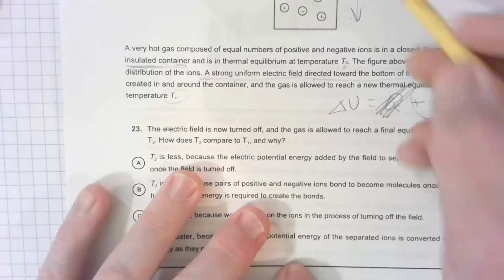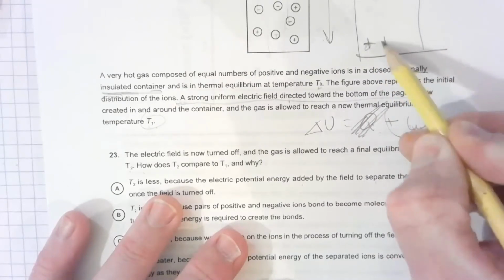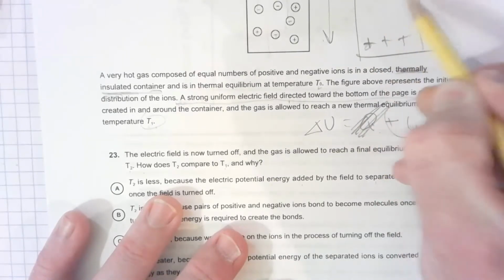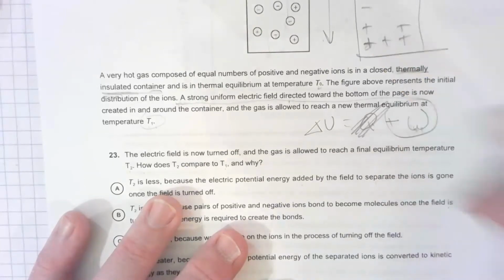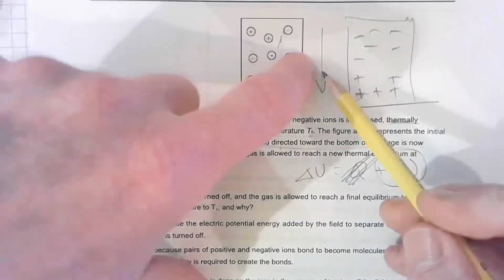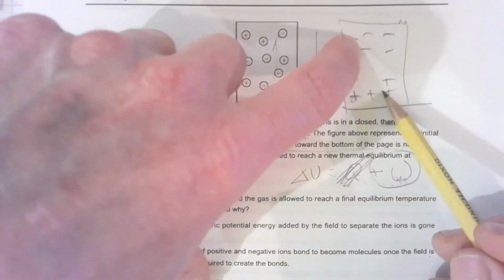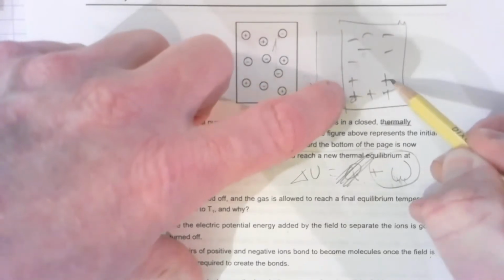You've separated them so that the positives are down here and the negatives are up here, mostly. To do that, you had to do work, because the field had to push them apart, force times distance. Now you turn the field off, and there's work again because they do work on each other.